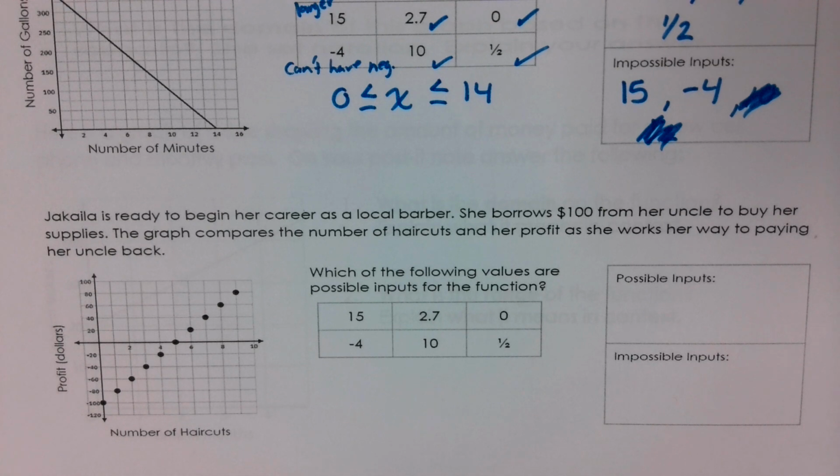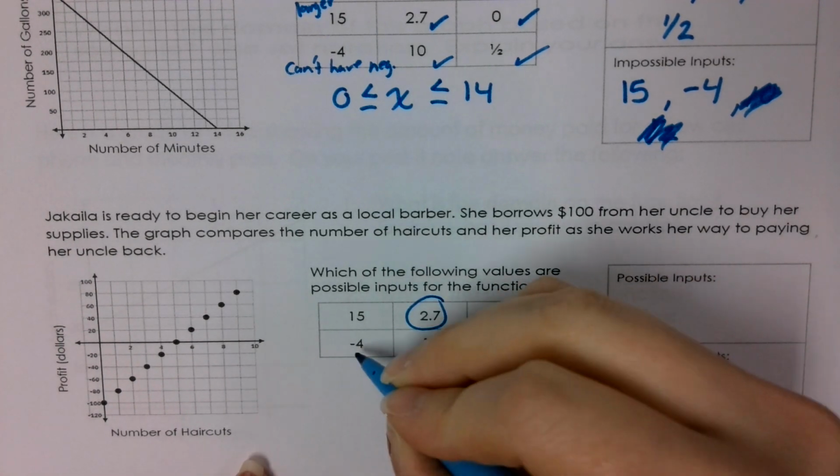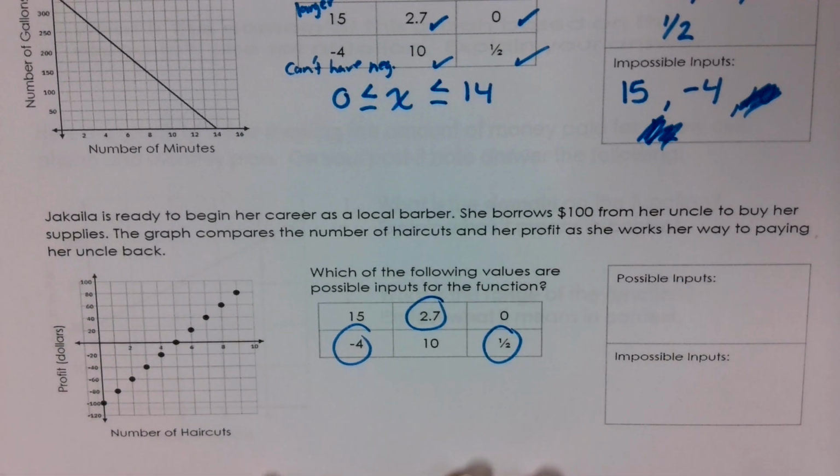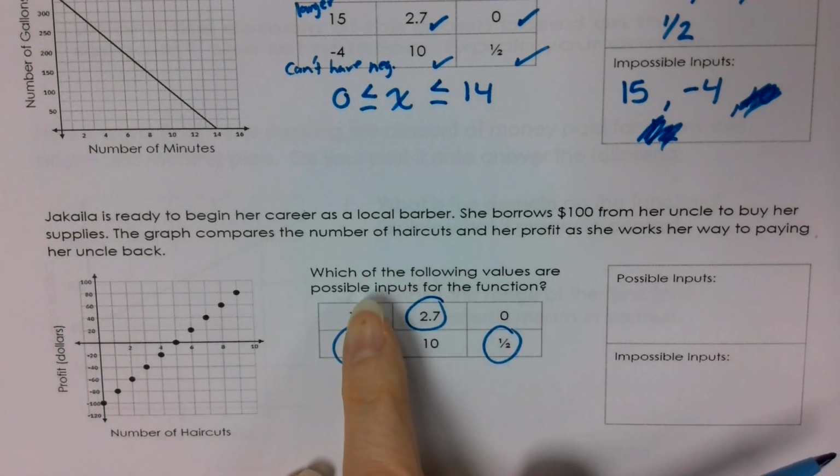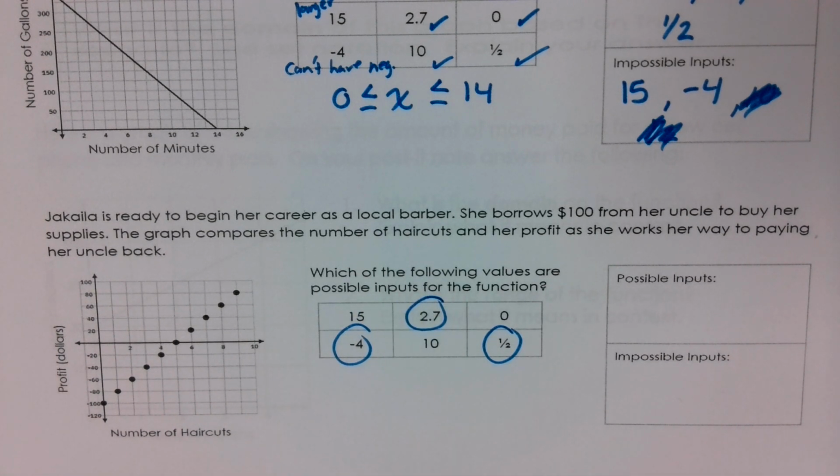Hassan? I have 2.7 and -4. Very good. The 2.7, the half, the -4, these are not possible haircut values, okay? Again, we're talking about the domain, the input. Okay, now range, that's different when we're talking about profit or money.